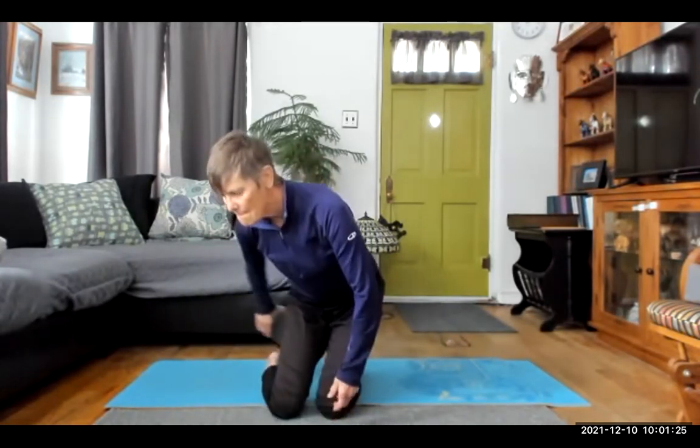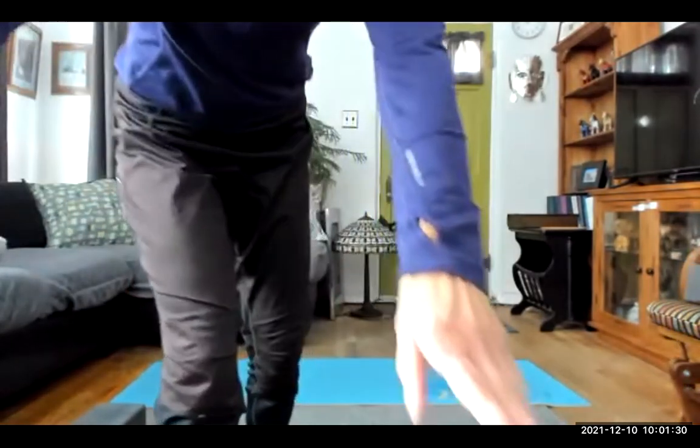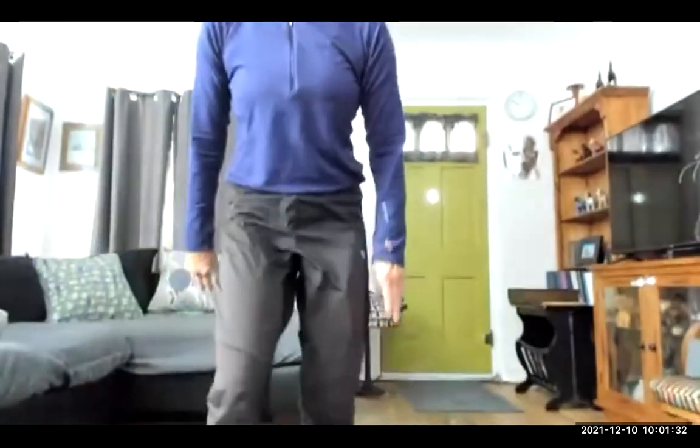Good. And then we're going to come to standing. And just come into Tadasana. And just start to bounce. Bounce your heels. Up and down, up and down. Let your whole body shake. And we're going to do a couple of just big dynamic movements.